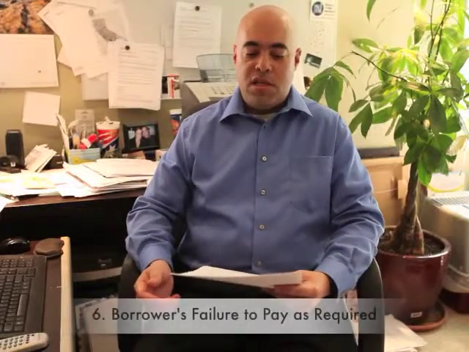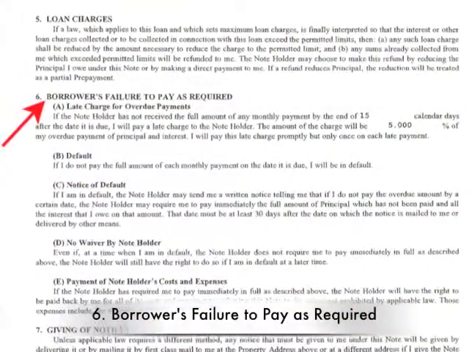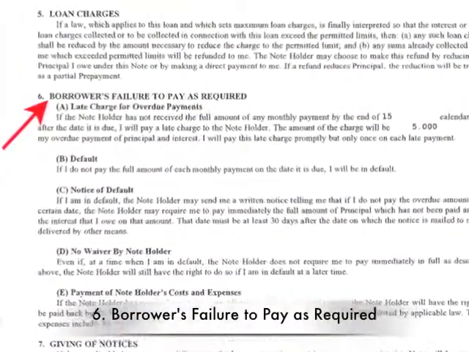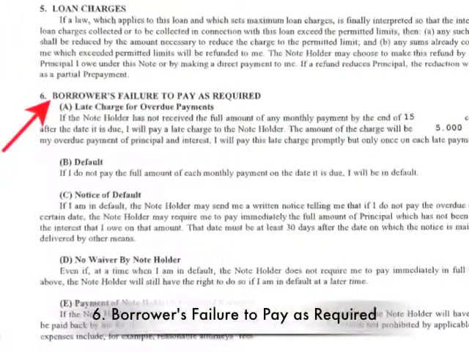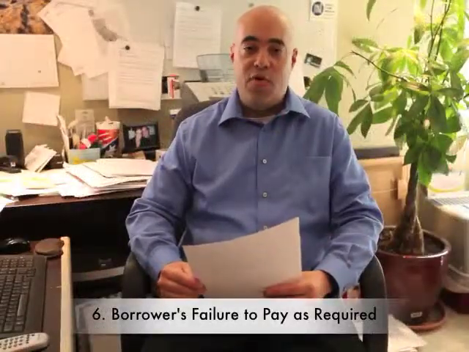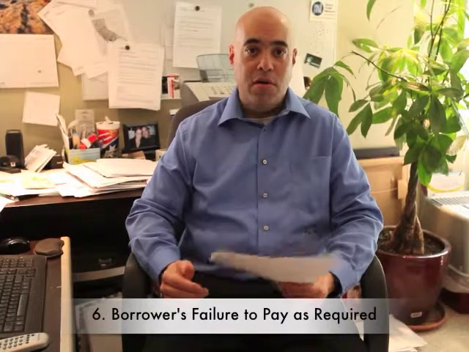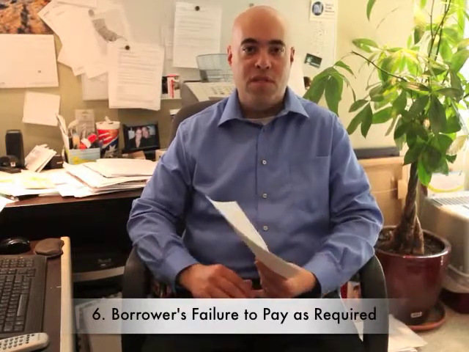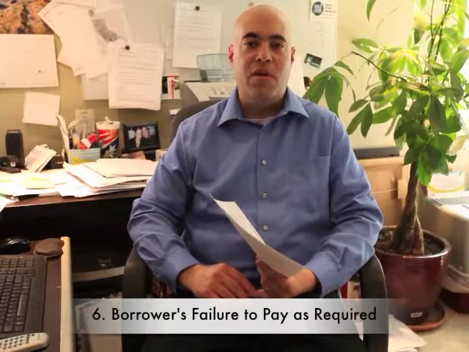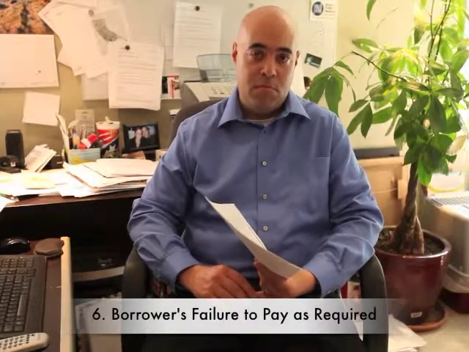The 6th point talks about the borrower's failure to pay as required. Now this will also note a couple of different pieces of information. The first and probably most important is that the borrower will always be given a 15-day grace period every month to make their payment. So for that matter, if the payment is due on the 1st of the month, they still have up until the 15th of that particular month to make their house payment.